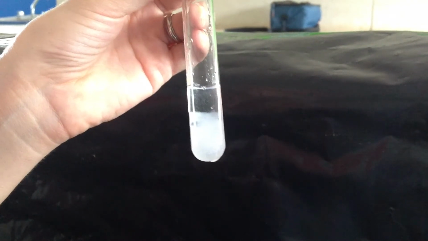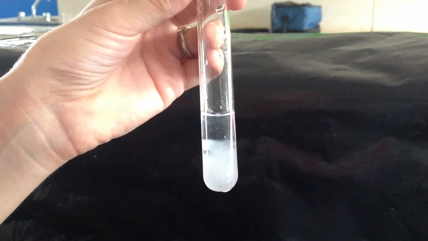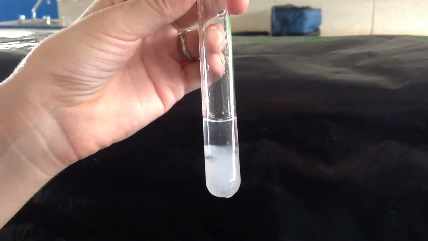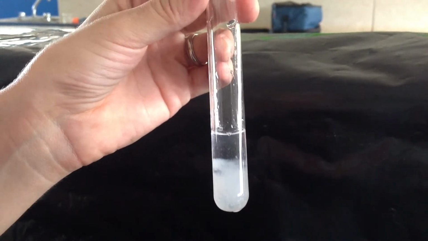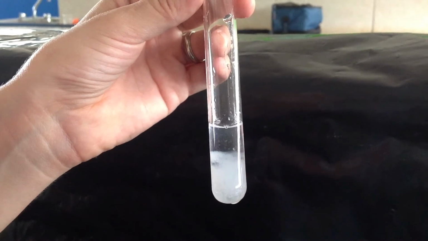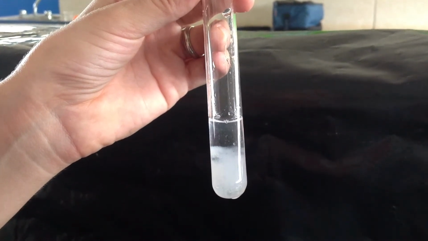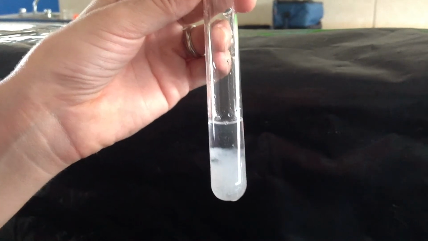Okay, so now that this has had a chance to settle a little bit, you can see the white powdery substance that's a solid has sunk to the bottom because it's more dense, leaving the clear liquid up at the top. So white powdery solid sinks to the bottom, clear liquid stays up. There it is.